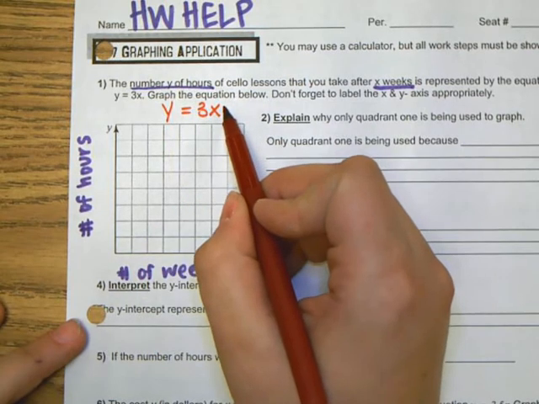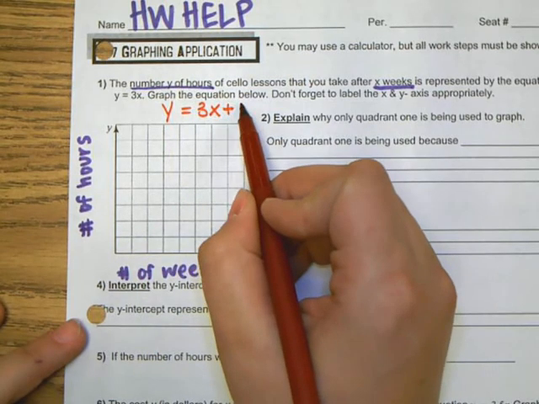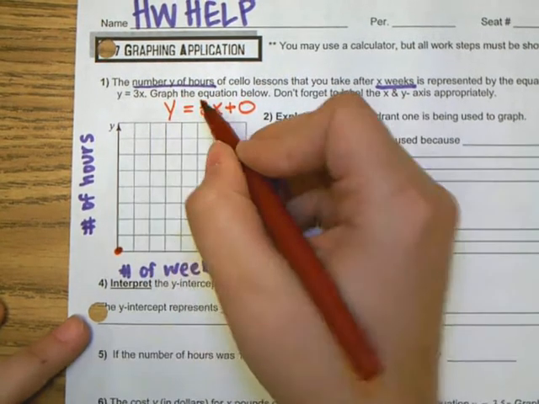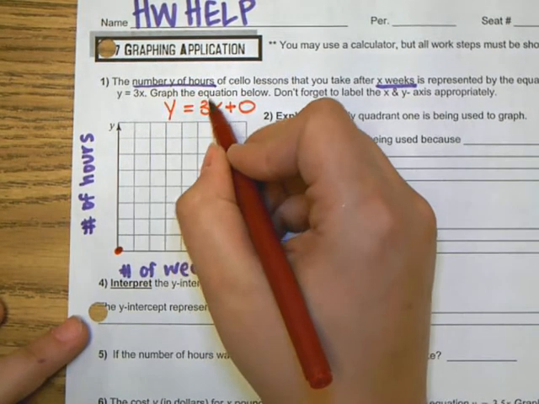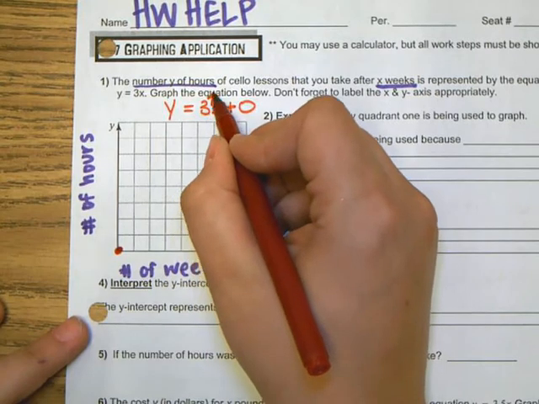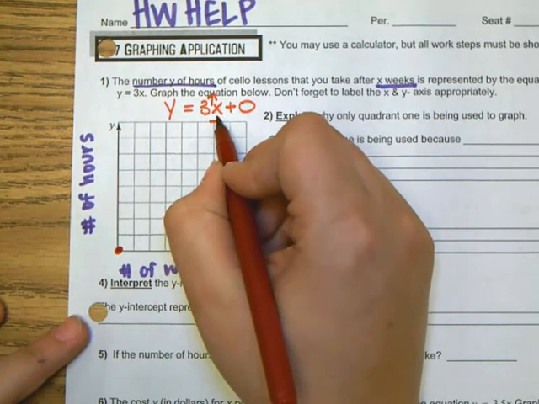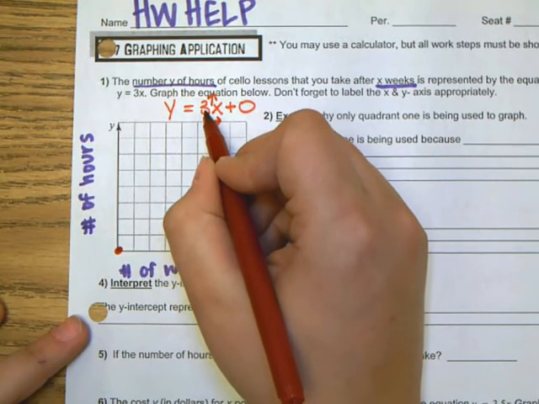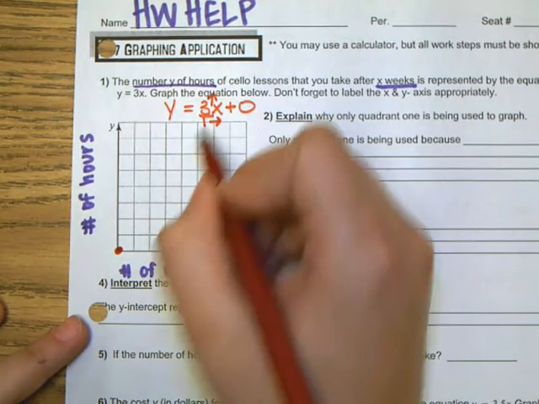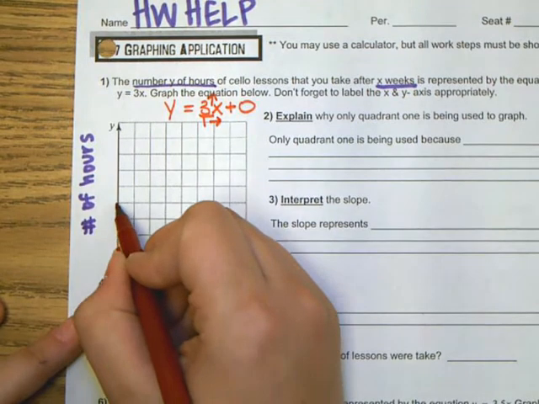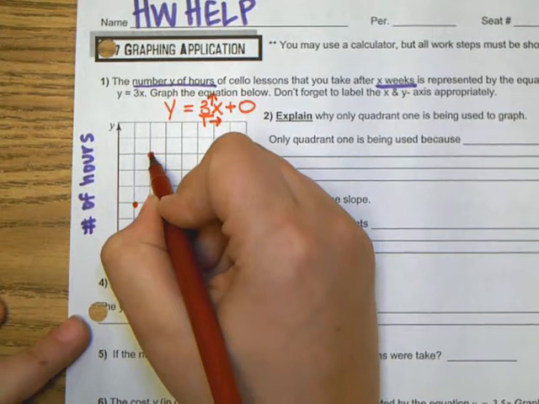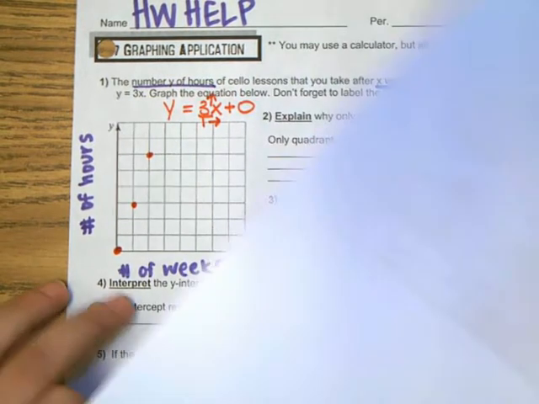We know that there is a y-intercept of 0 here because there is no number, so we're going to start at the origin. Our slope is 3, so it's positive, so we're going to go up and always to the right. There's no number in our denominator, so we can put a 1 because 3 divided by 1 is still 3. So we're going to rise 3 and run 1. Rise 3, right 1. We're going to make our graph.